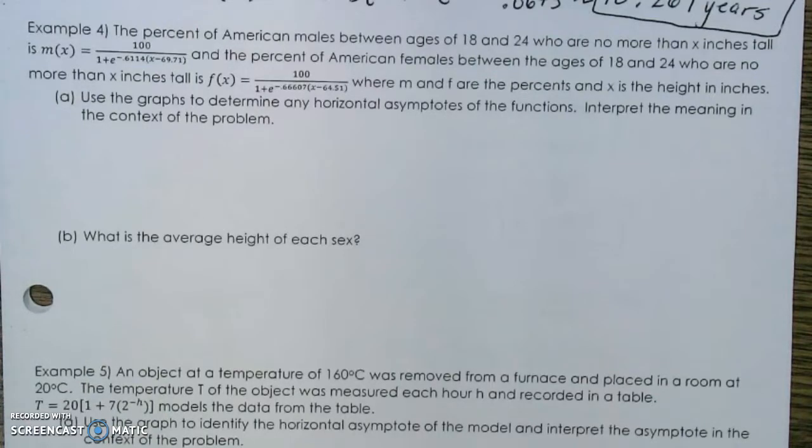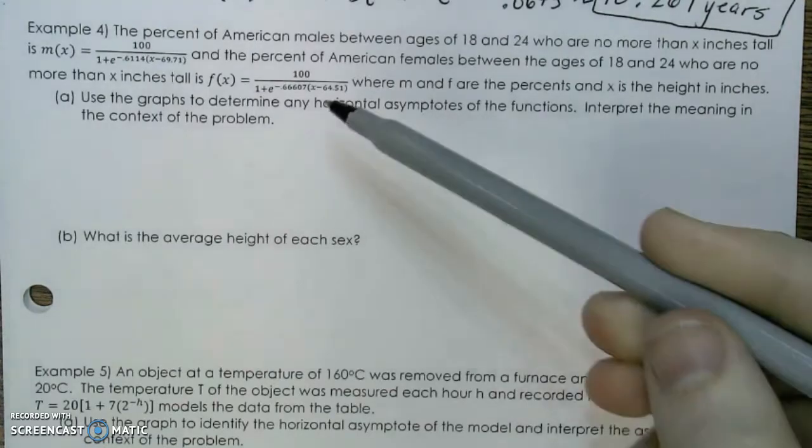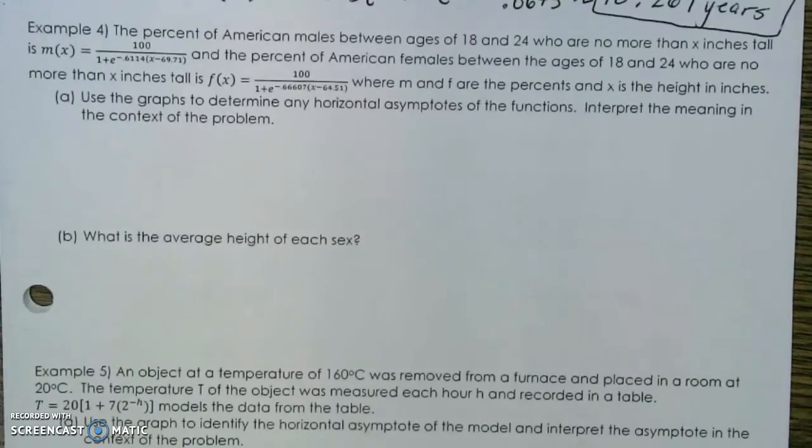Example 4: the percent of American males between ages 18 and 24 who are no more than X inches tall is measured using this function, M. And the percent of American females between ages 18 and 24 who are no more than X inches tall is measured using this function, F, where M and F are percentages and X is the height in inches.